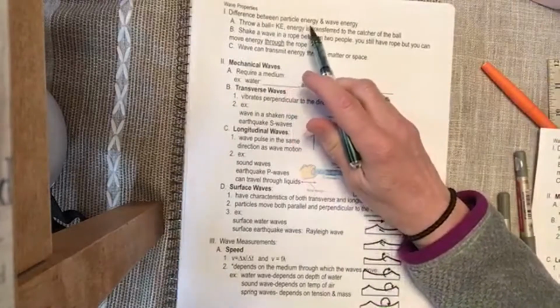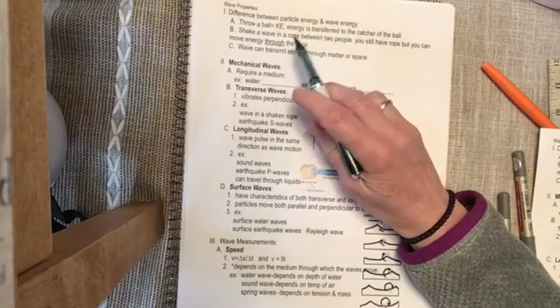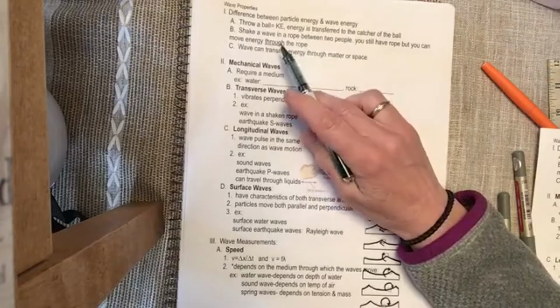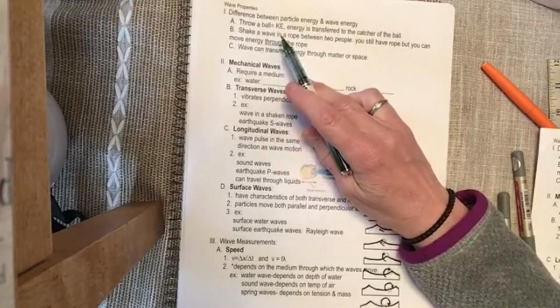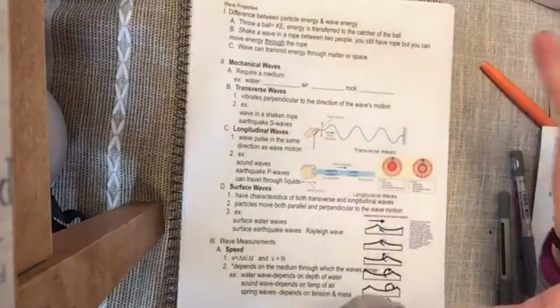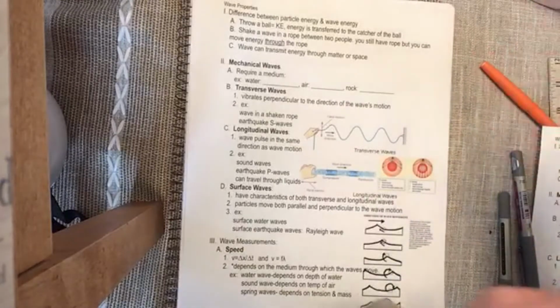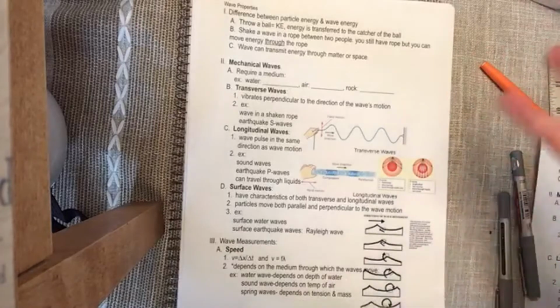The difference between particle energy and wave energy. There's a big difference. So if you have, let's say, a ball and you throw a ball, that ball has kinetic energy, and the person throwing the ball gives that ball some energy when he tosses it, and then a person catching it has to absorb that energy, right? Change that kinetic energy, and it turns into friction and all kinds of interesting things.